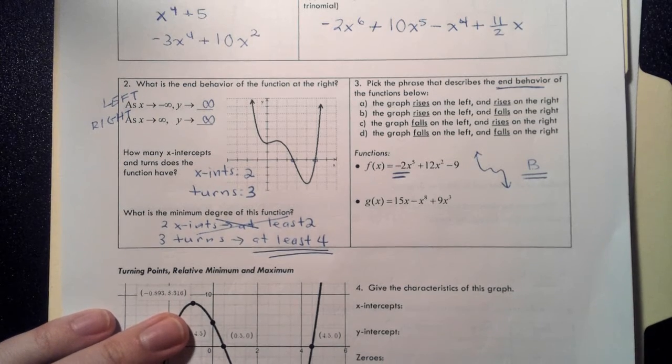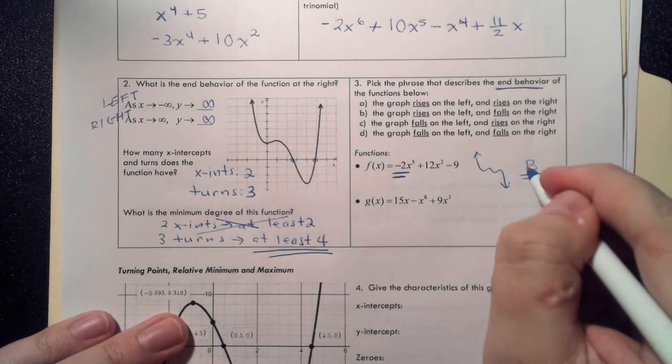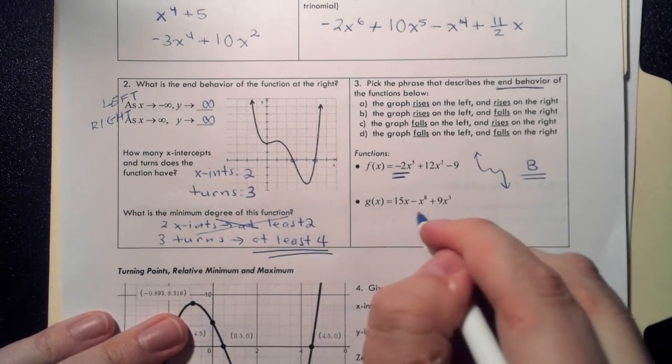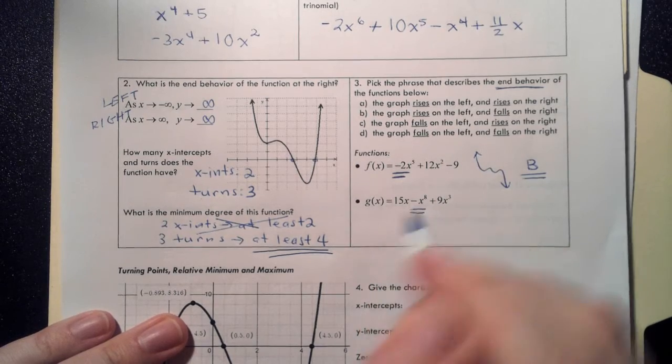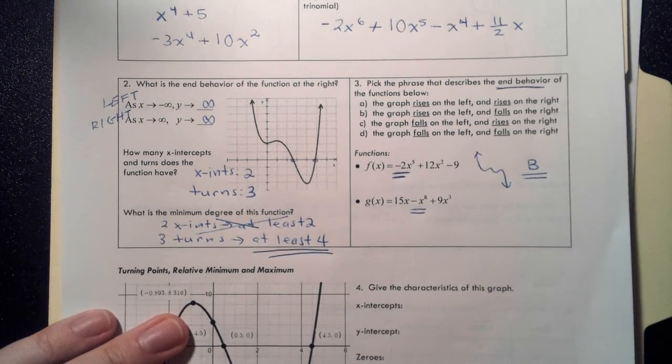Take a look at G right there. What should we be considering for G? Well, in G, again, we want to look at the highest power term, which is right here. So I can see that my degree for x to the 8th is even. My leading coefficient is negative 1, so that's negative.